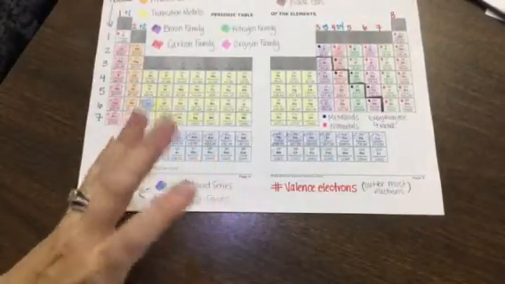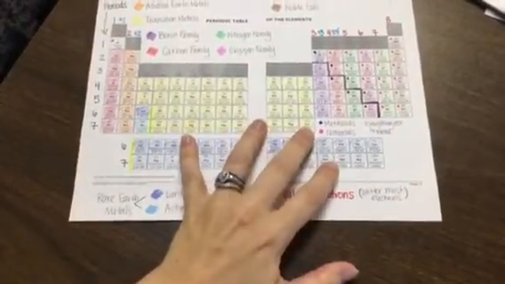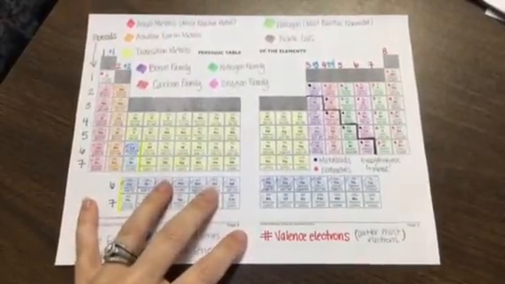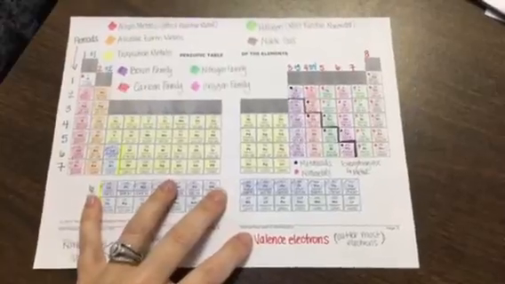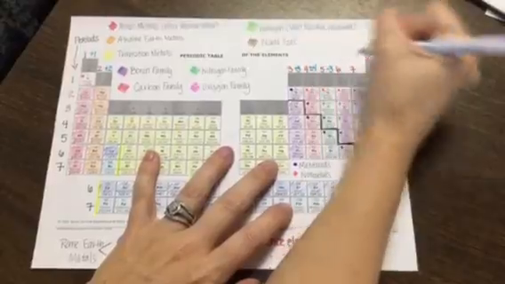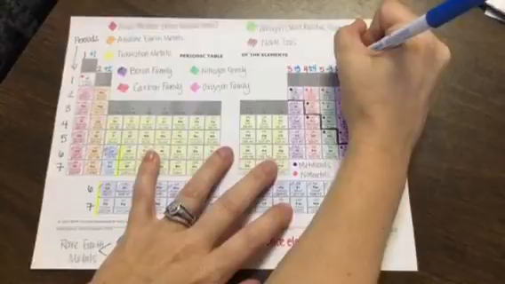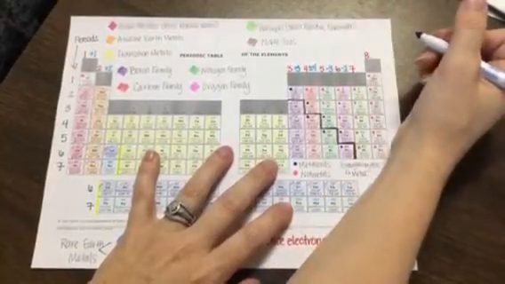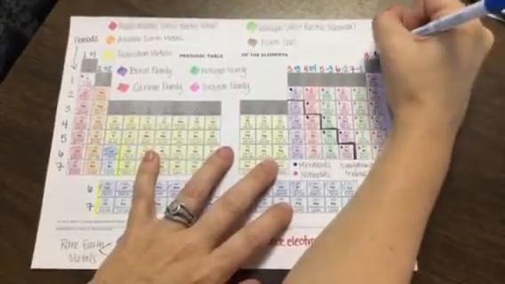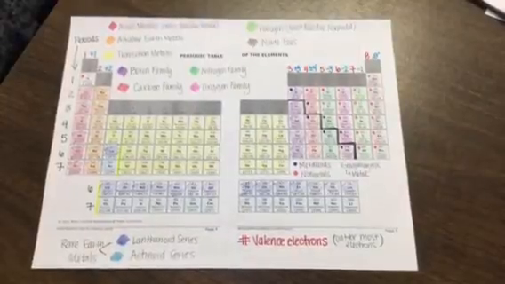So it goes back and forth, and I know that might be a little hard to see up there, but it's a plus and then a slash and a minus. Then column 15 is -3. Column 16 is -2. Column 17 is -1. And our noble gas family doesn't have an oxidation number.